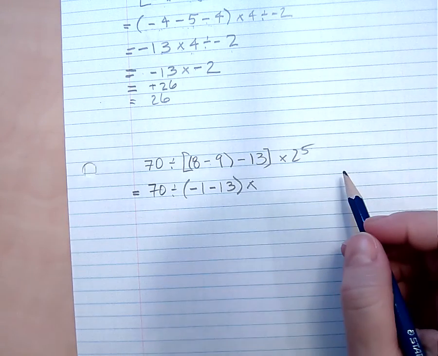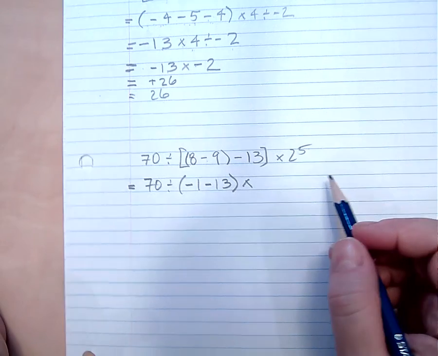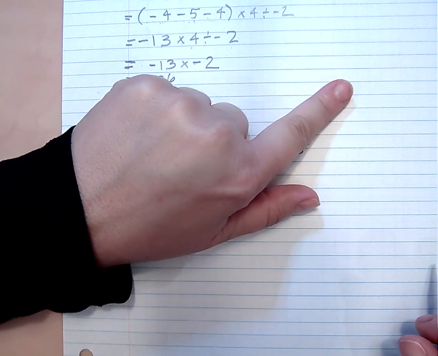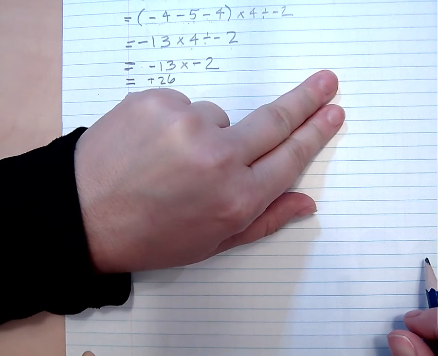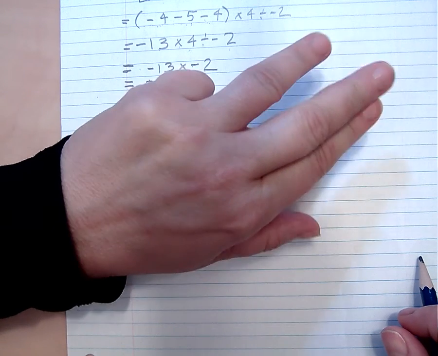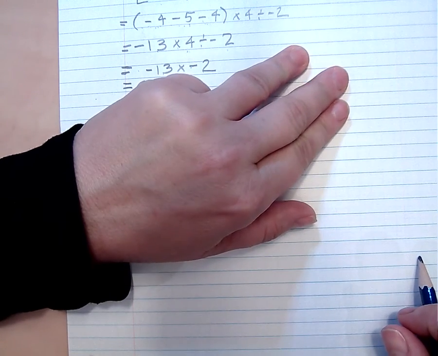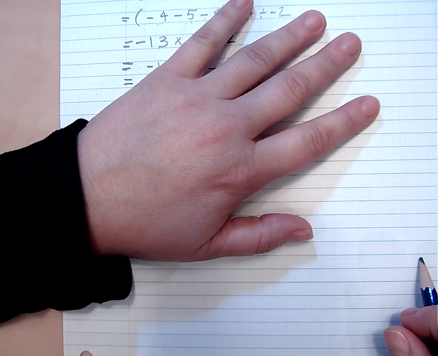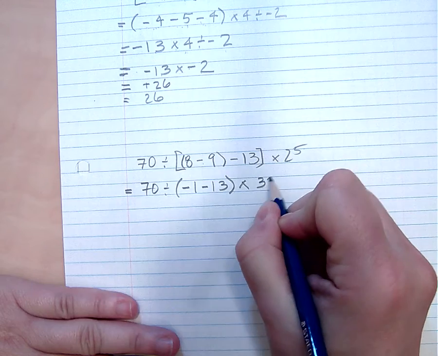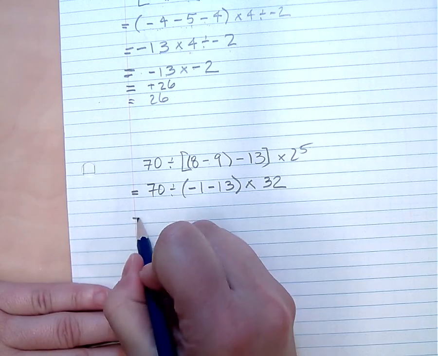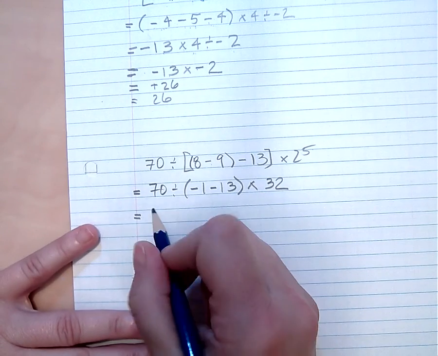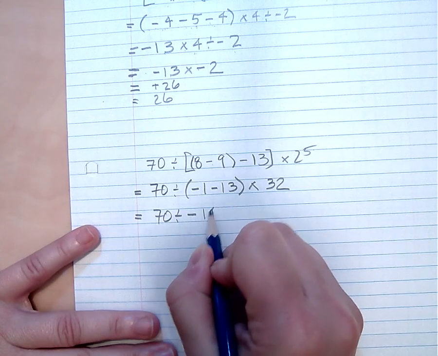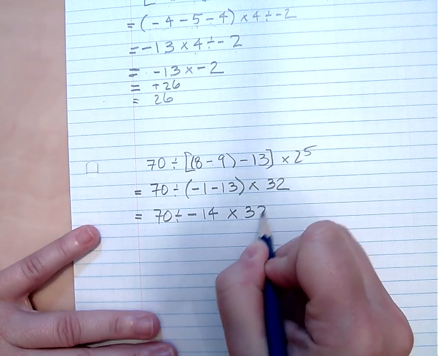Well, that means 2 times itself 5 times. So let's count. We've got 2 times 2 is 4. 4 times 2 is 8. 8 times 2 is 16. And 16 times 2 is 32, and there's your 5 2's. So that's equal to 32. All right, now let's see here what we've got going on. We have here 70 divided by -14 times 32.